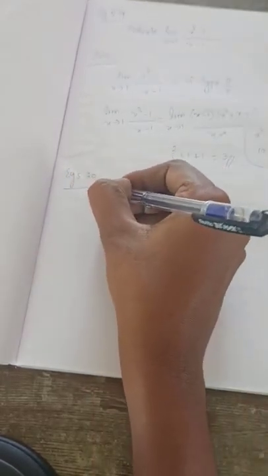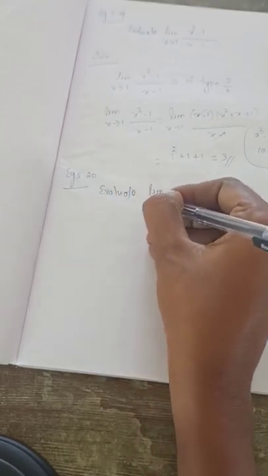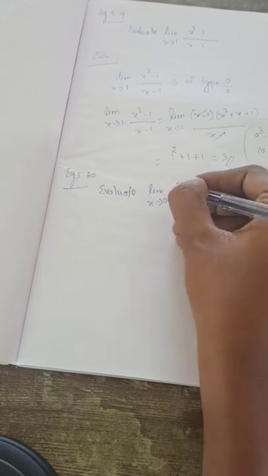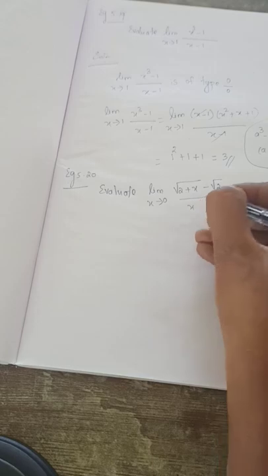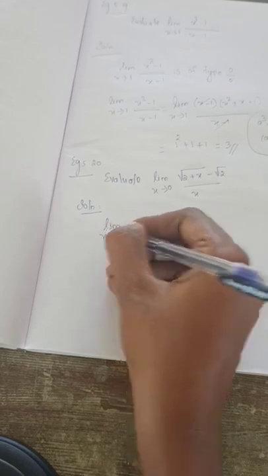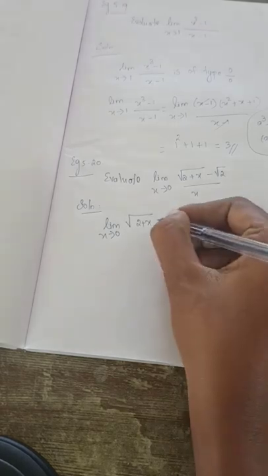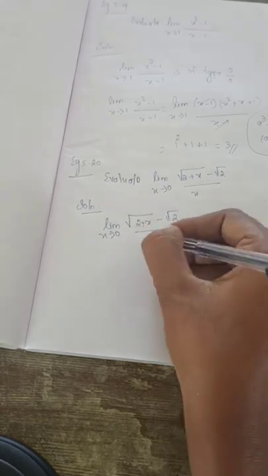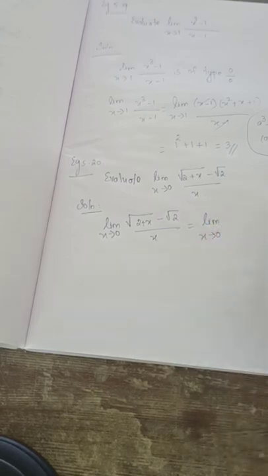Example 5.20. Evaluate limit x tends to 0 of (square root of 2 plus x minus root 2) divided by x. Solution. Limit x tends to 0 of (square root of 2 plus x minus root 2) divided by x is equal to limit x tends to 0.